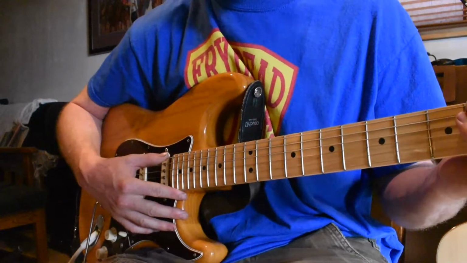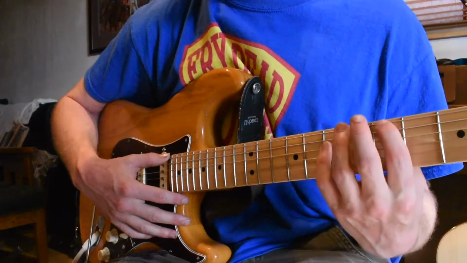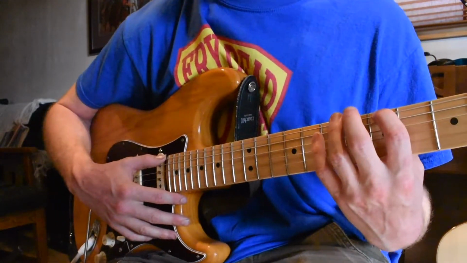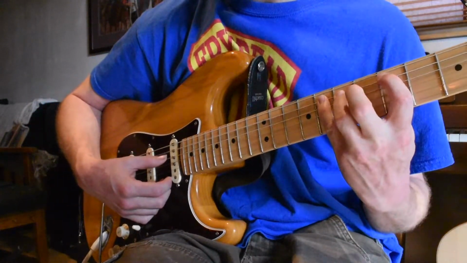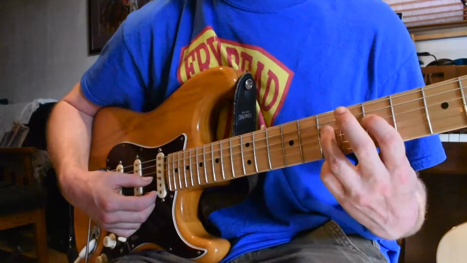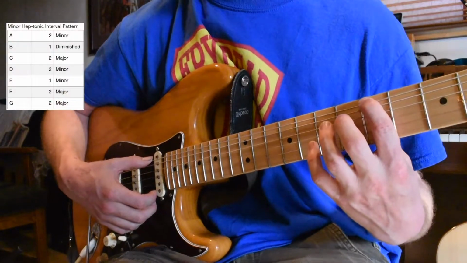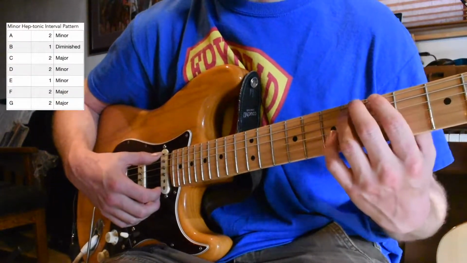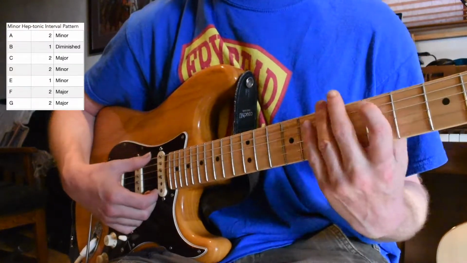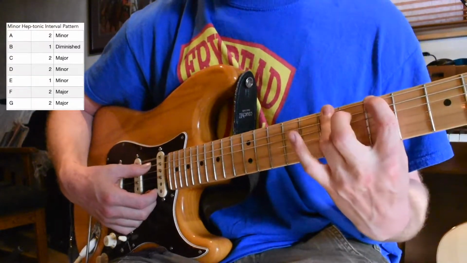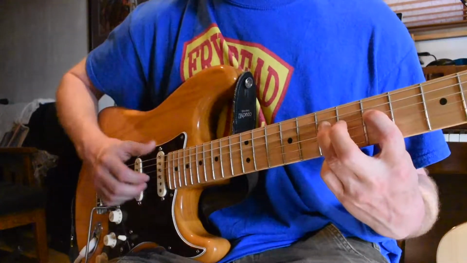So let's talk about the minor side of this now that we got the major side cleaned up. I'm going to start on A, and I'll explain why here in a second. The minor shape is going to look a little like this. Right? And your interval pattern is the same pattern, it's just that it starts in a different spot in the pattern. So you got 2, 1, 2, whoopsie daisy, I broke it. You got 2, 1, 2, 2, 1, 2, 2, and you're back on A, right?